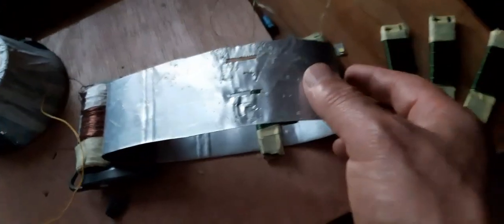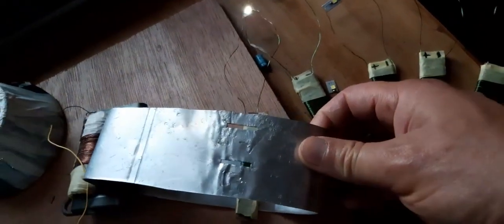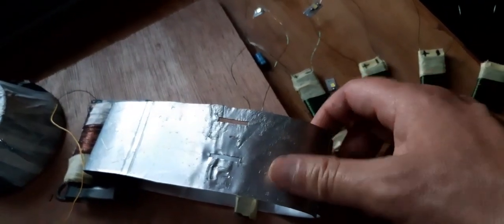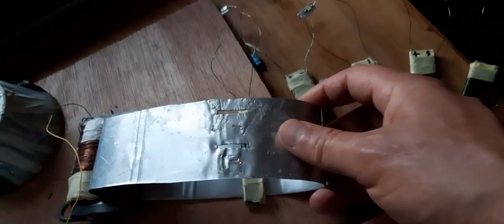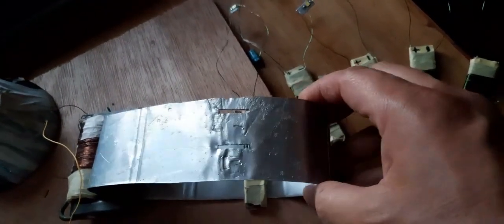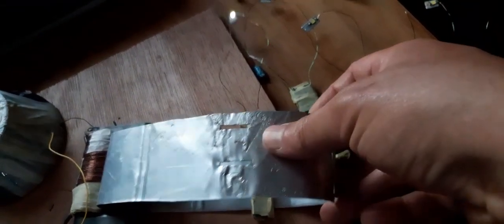I have to close the aluminum plate so that the LEDs turn on. I have to maintain the aluminum plate closed so that the circuit of cold energy can be closed.